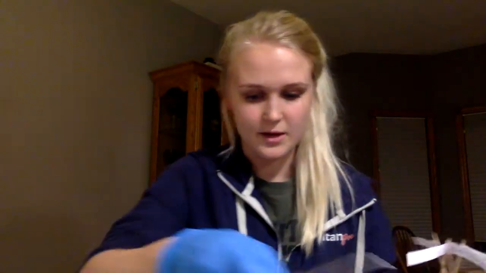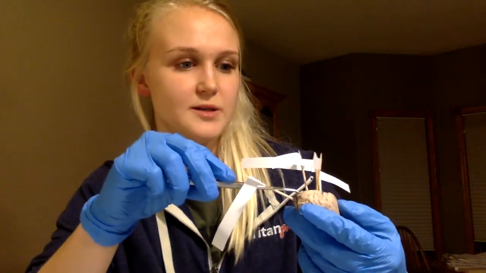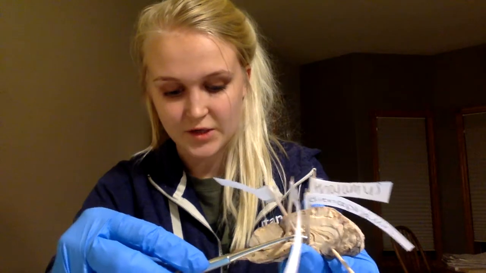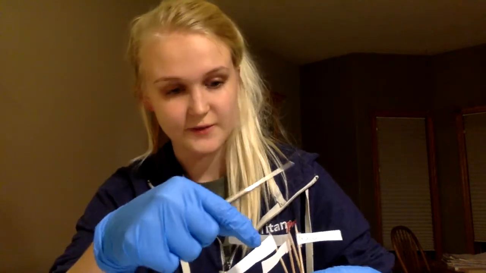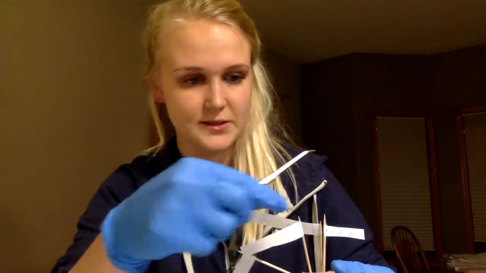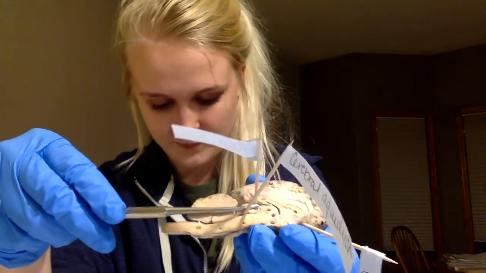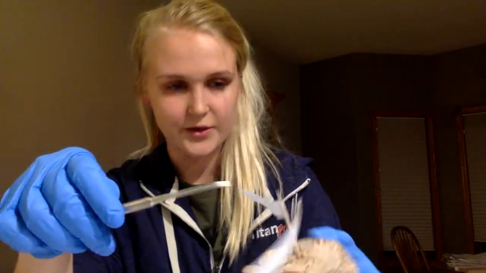The thalamus, on the other hand, is part of the diencephalon and serves as a sensory relay center. Most sensory nerves enter this region. The diencephalon is what makes up the area of the thalamus and hypothalamus. The pineal body, located right here, is an endocrine gland that secretes melatonin.